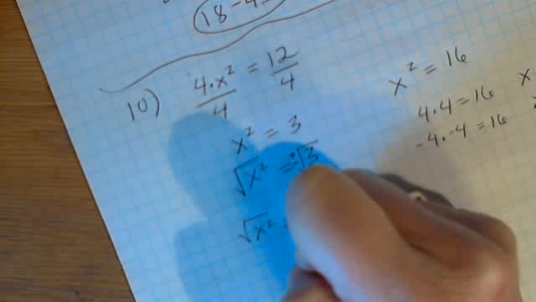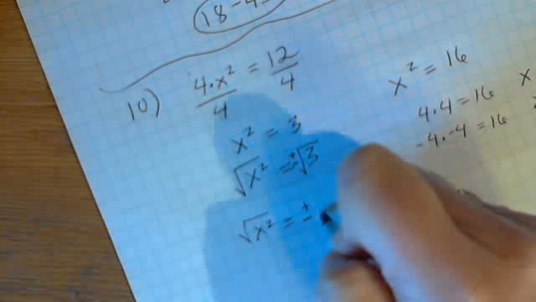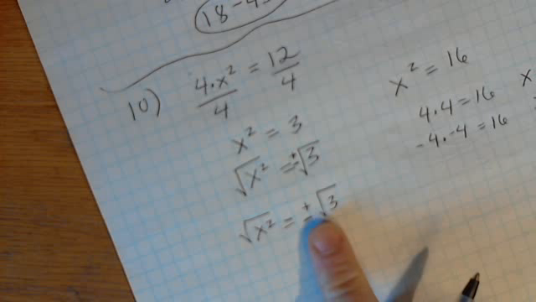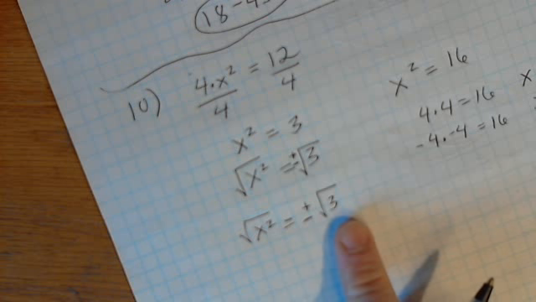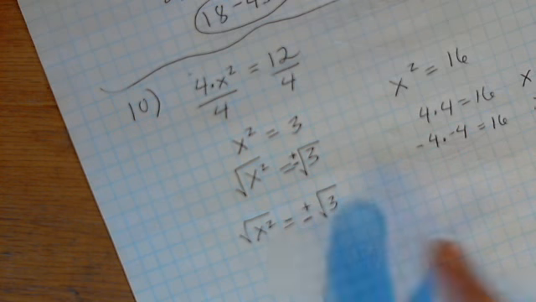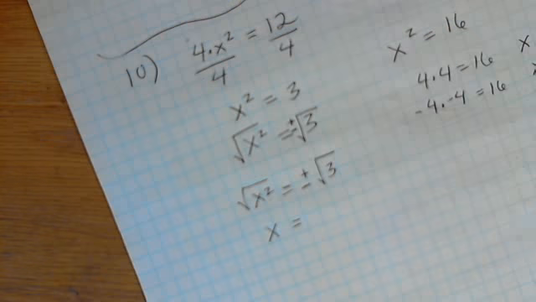When taking the square root of both sides of an equation, be sure to write plus and minus in front of the side of the equation that doesn't involve the variable in this case. So now the squaring and the square rooting undo each other and x falls out. Just plain old x.